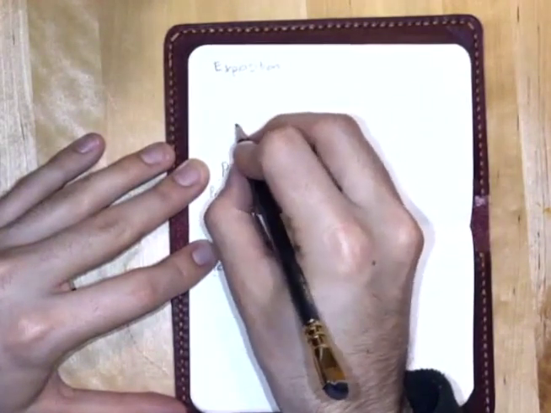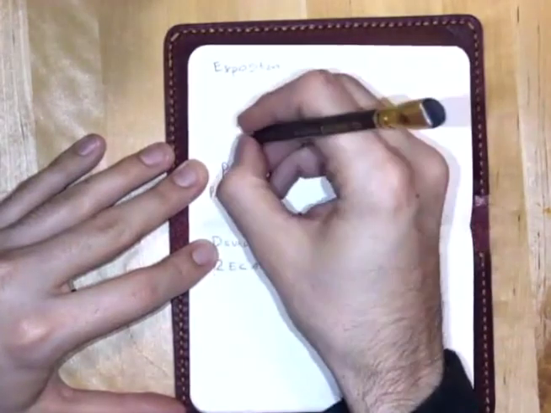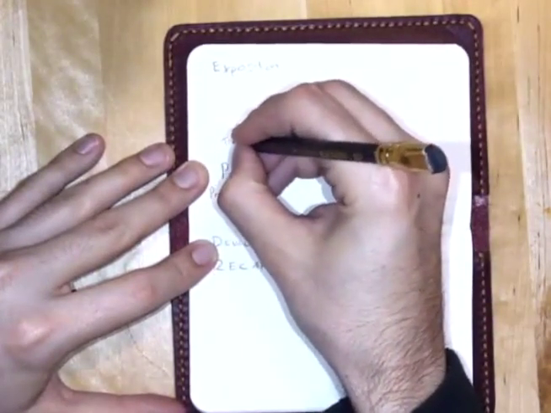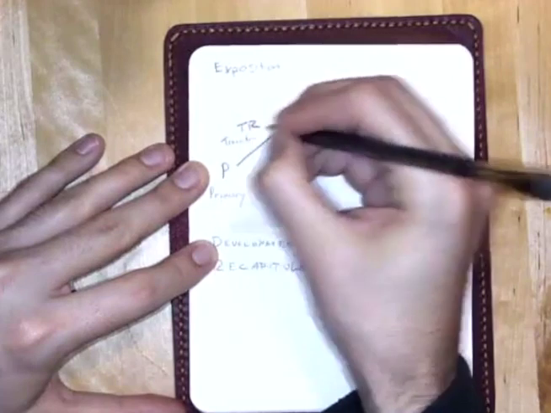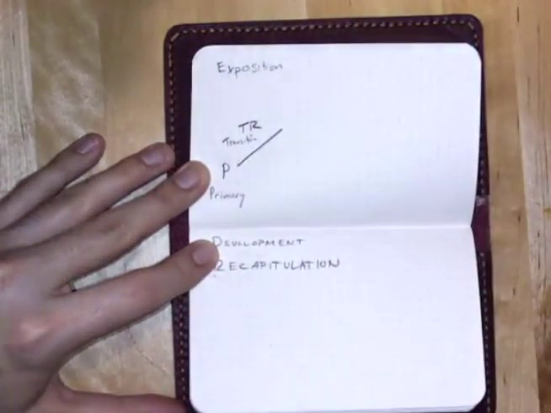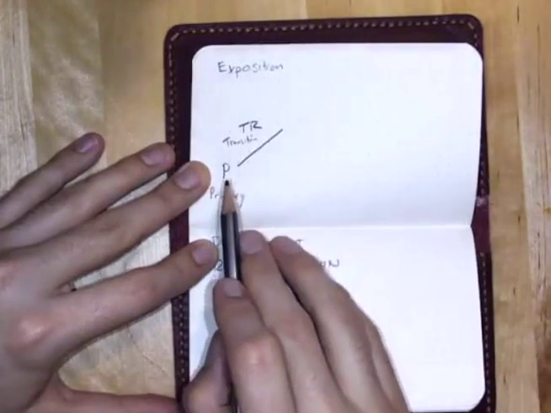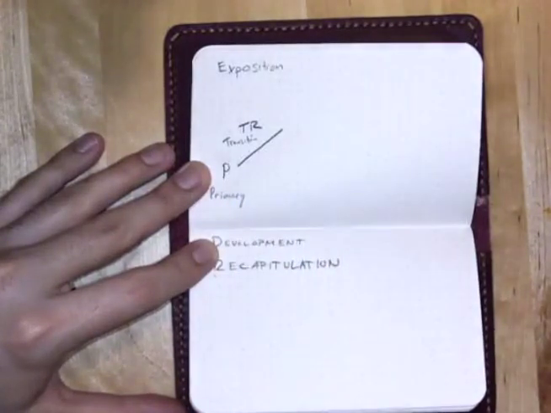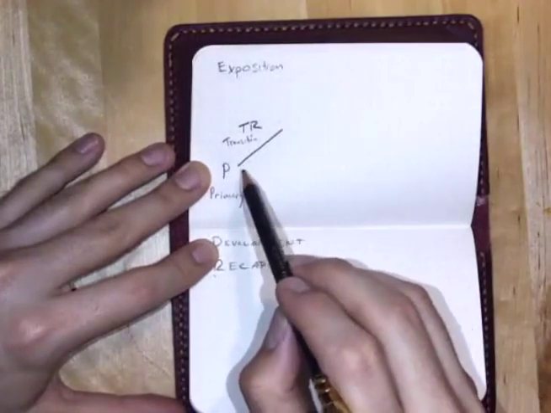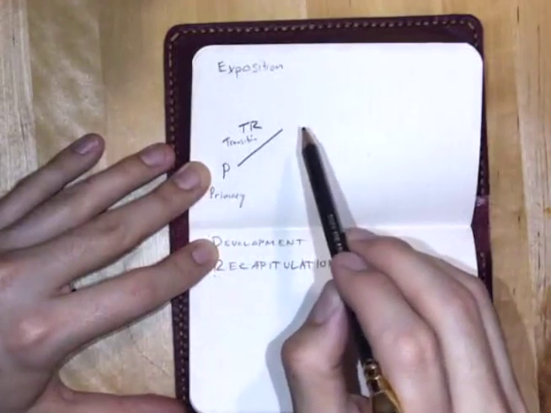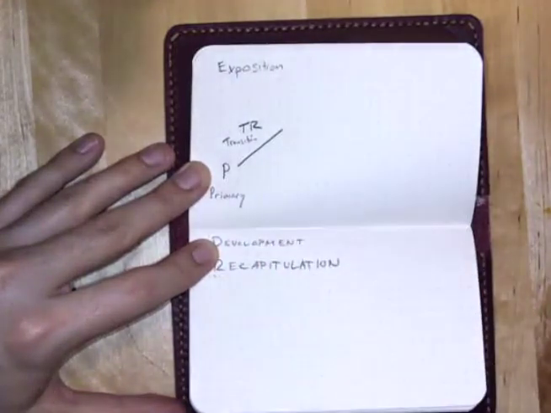Next, we have an element called the transition. The transition is often the place at which we begin to pull away from the primary key. Remember, the primary key has the task of setting up a strong, perfect, authentic cadence in the home key. The transition is going to pull us away from there towards the secondary key, frequently 5 in major or 3 in a minor key sonata.